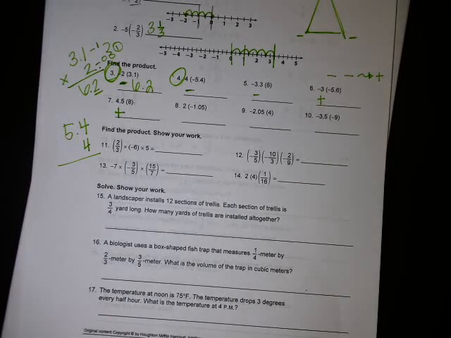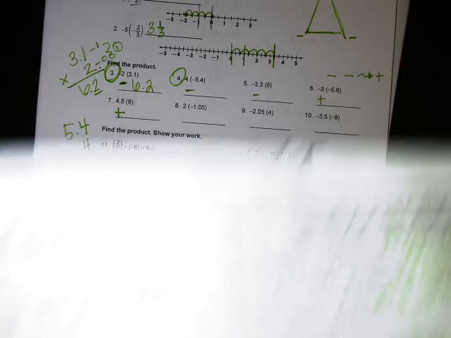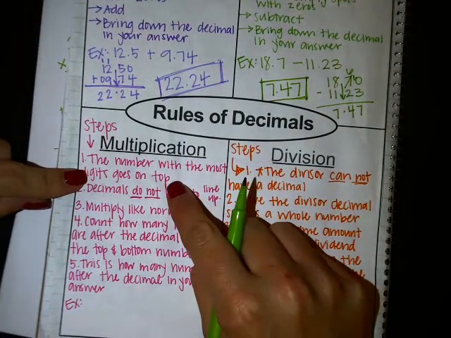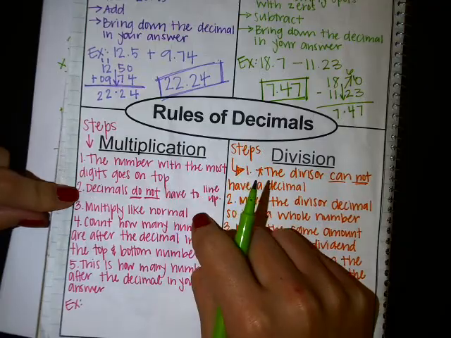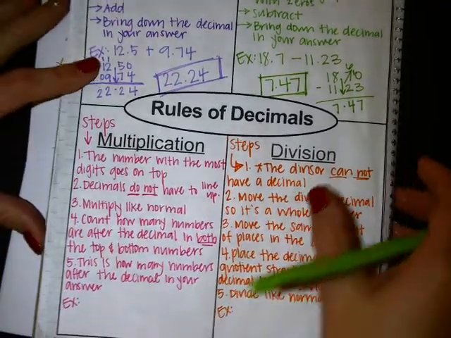See if I can find them. Okay? Multiplying, it says the number with the most digits goes on top. That's how I'm knowing how to do that. Your decimals don't have to line up. That's the big thing.